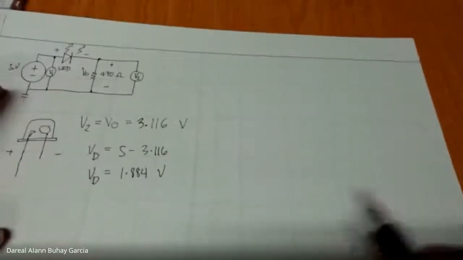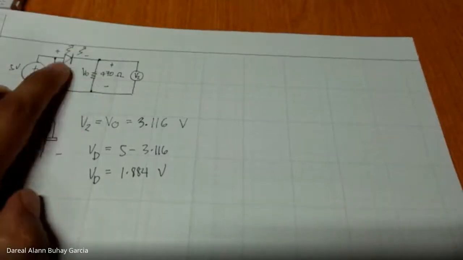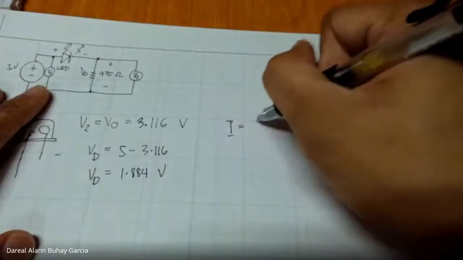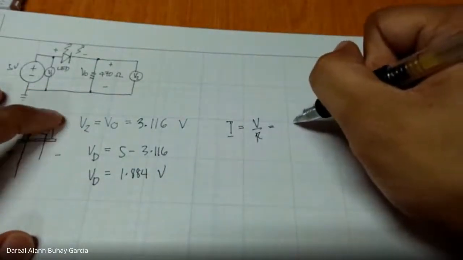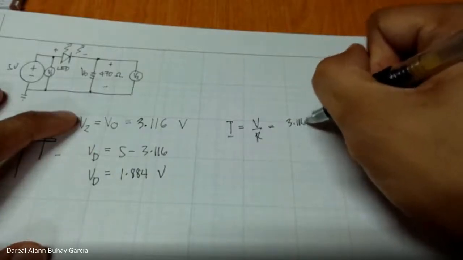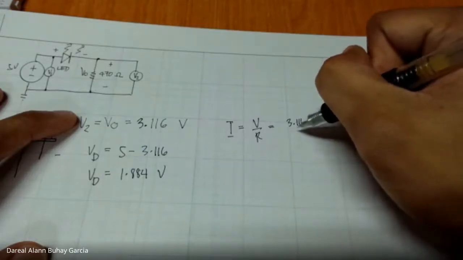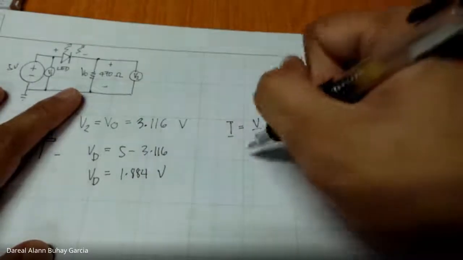So then mao si Ohm's law because we need Ohm's law to solve for the current of either the resistor or the LED. So by virtue of Ohm's law, I is equal to V over R. Voltage of our load is 3.116 over resistor 470 ohms.